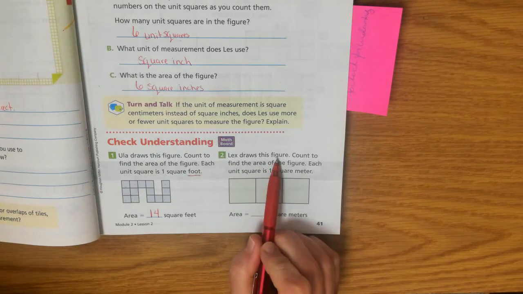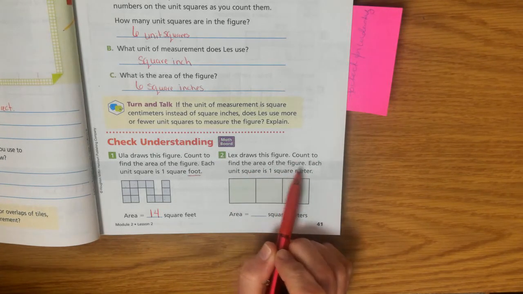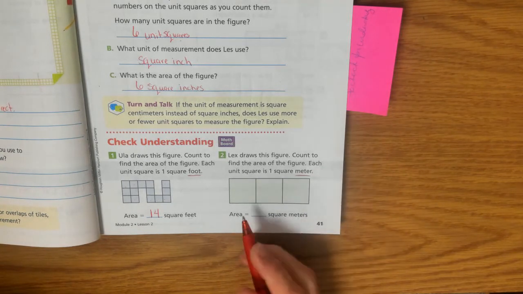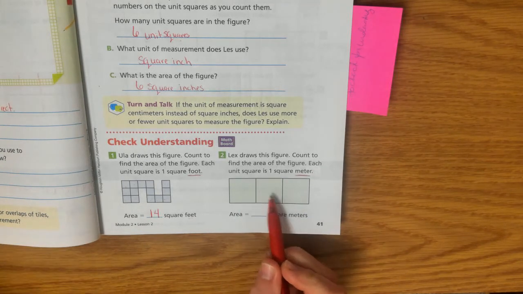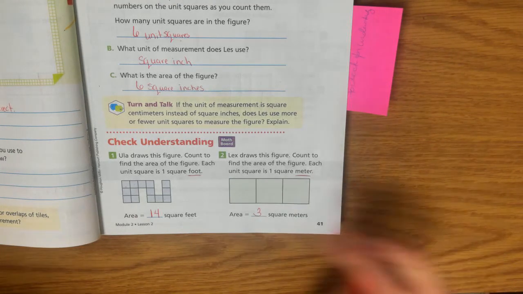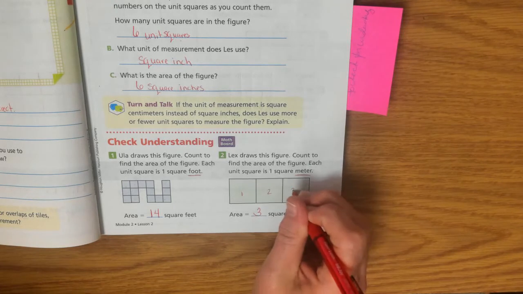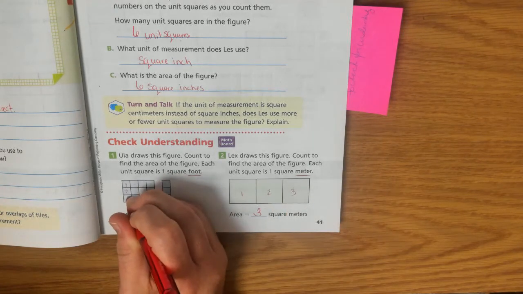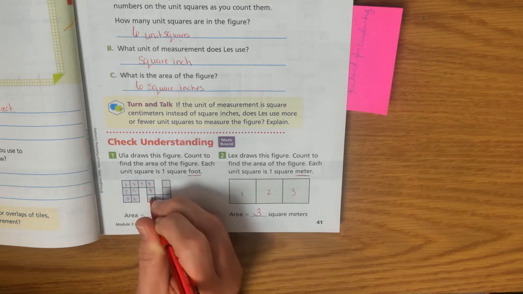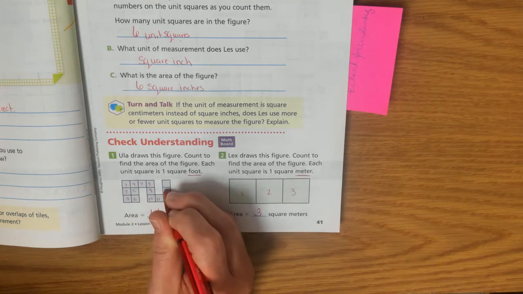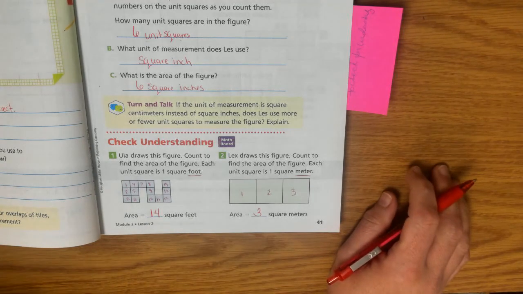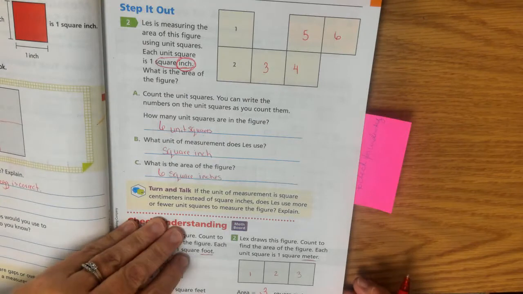Lex draws this figure. Count to find the area of the figure. Each unit square is 1 square meter. So we have 1, 2, 3 square meters. And if you want to, you could write your numbers inside. You could have wrote your numbers inside here as well. I'm sorry, I probably should have had you do that. But it's also not necessary if you're okay with counting and not writing in the numbers.